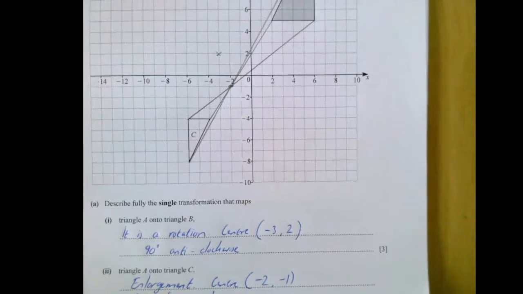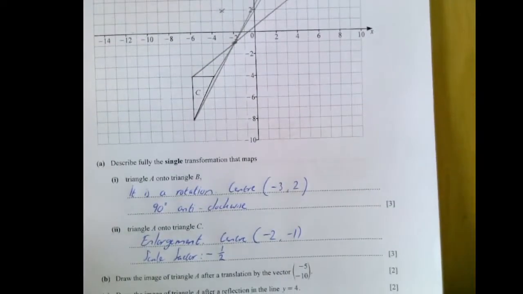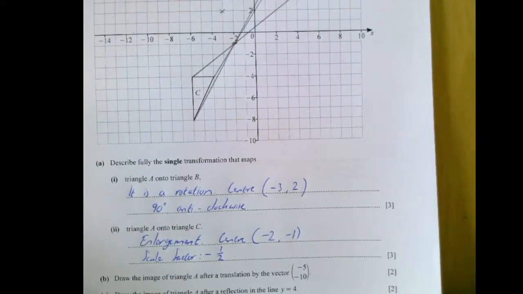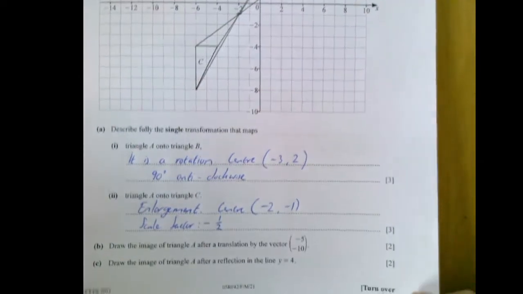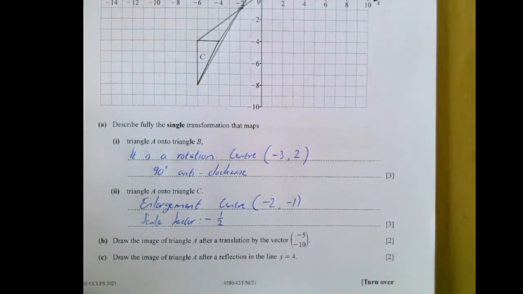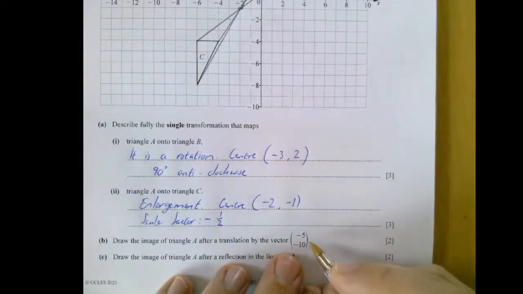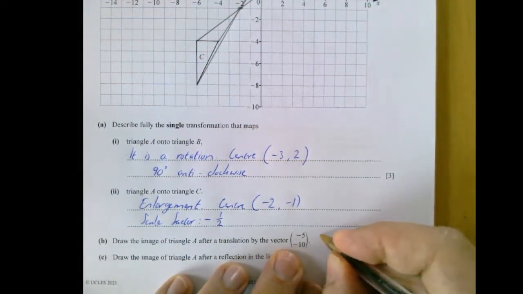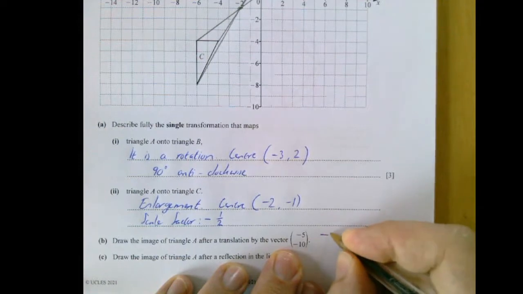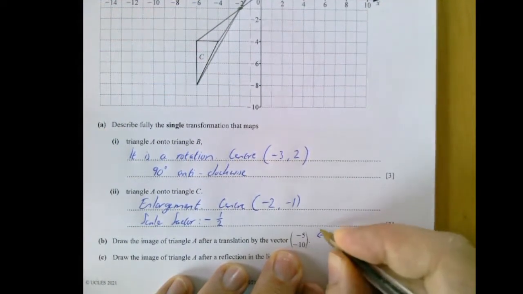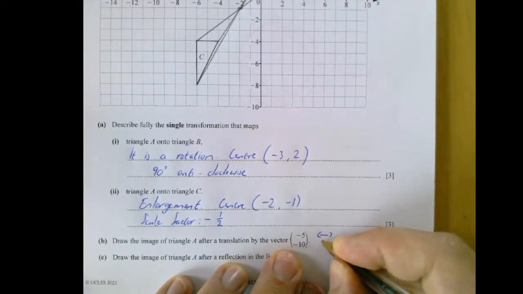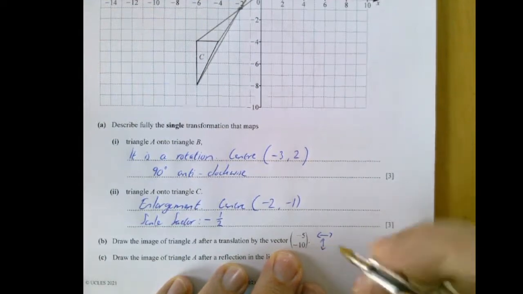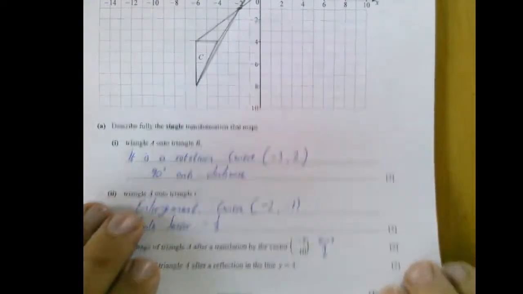Excellent. Now, question 2b, draw the image of triangle A after translation by the vector -5, -10. Okay, now remember, with the vector, the top number tells us if we're going left or right, negative, so we're going to the left. The bottom number tells us about how much to go up and down, and it's negative, so we're going down.